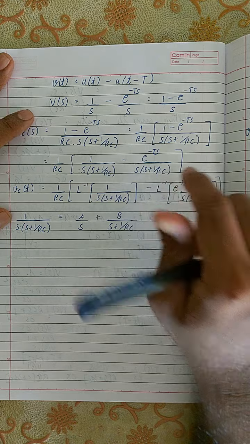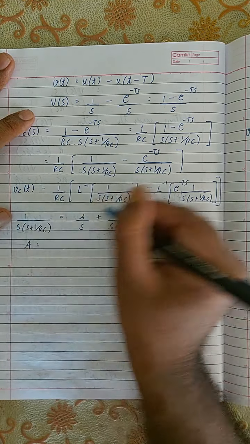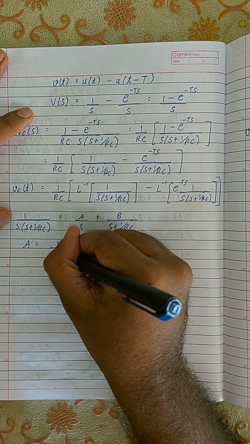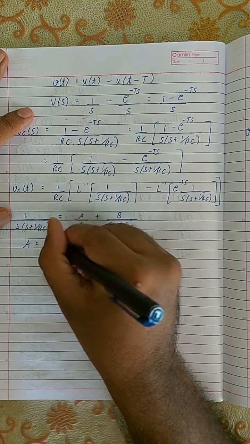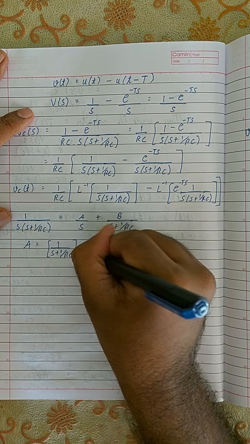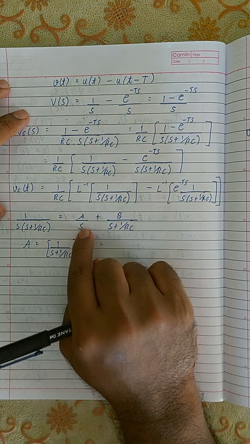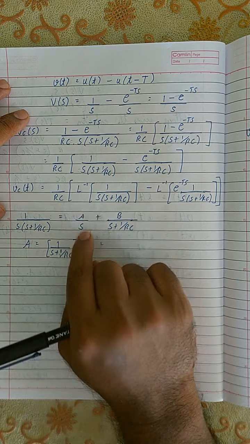So what is the value of A? The value of A is equal to 1 by S plus 1 by RC, and then you substitute S is equal to 0. This is because S is the denominator of A, right? S is the denominator.